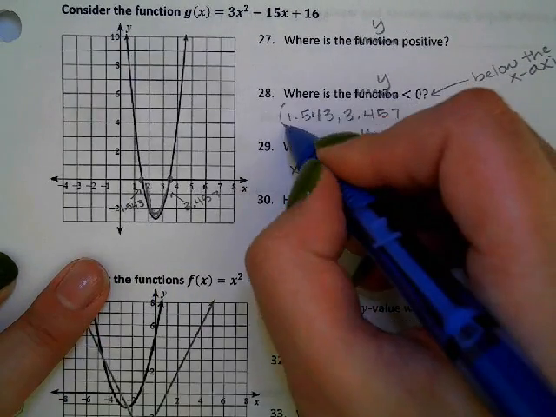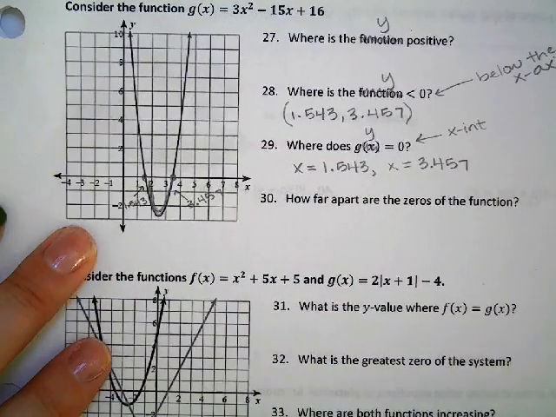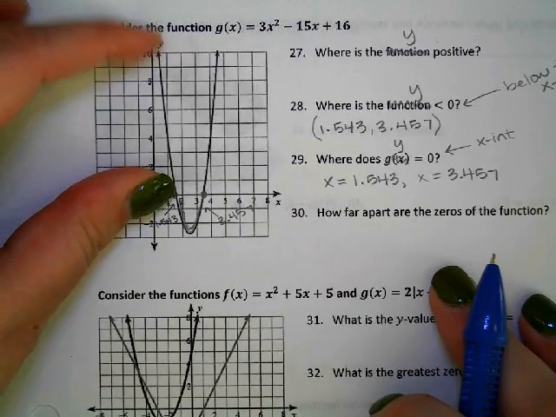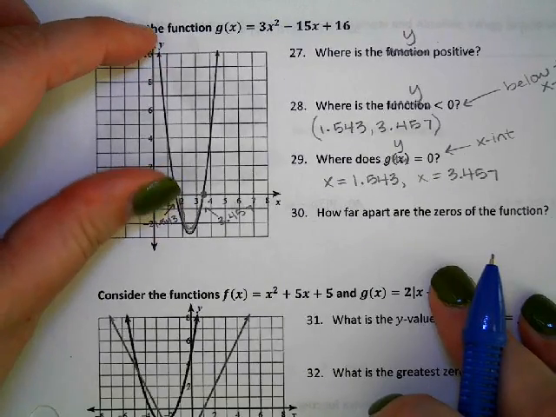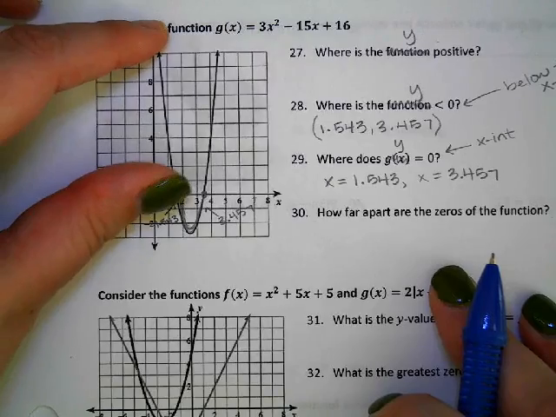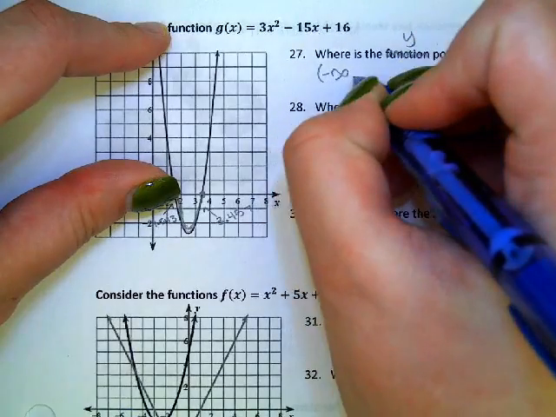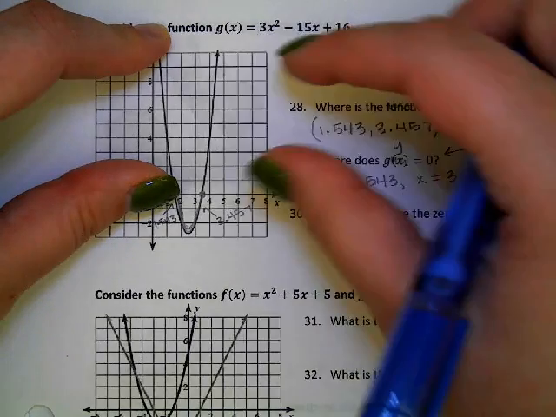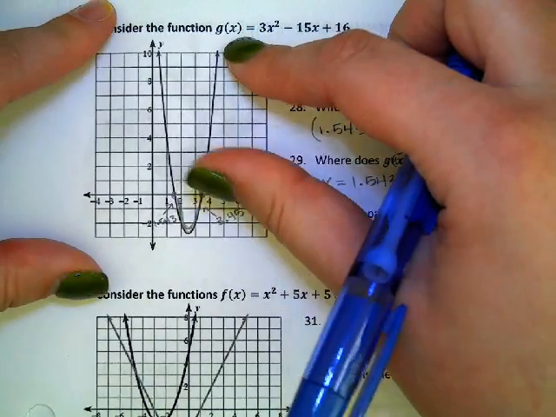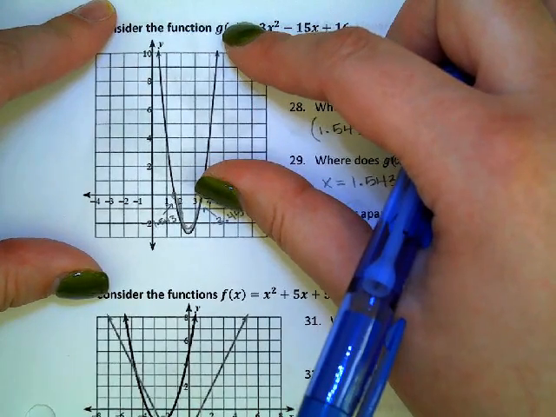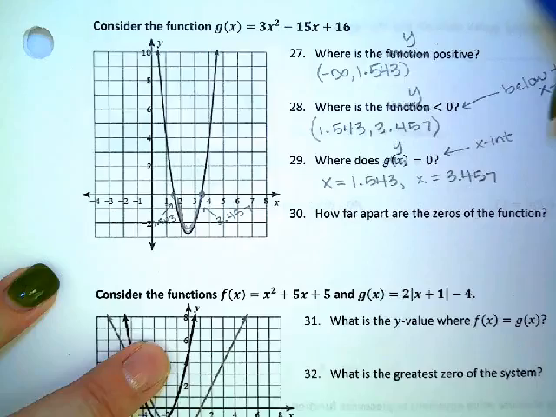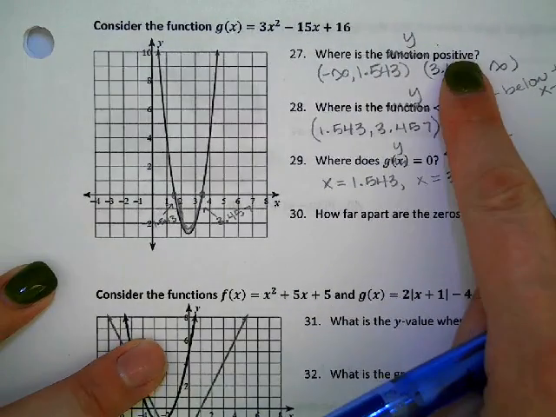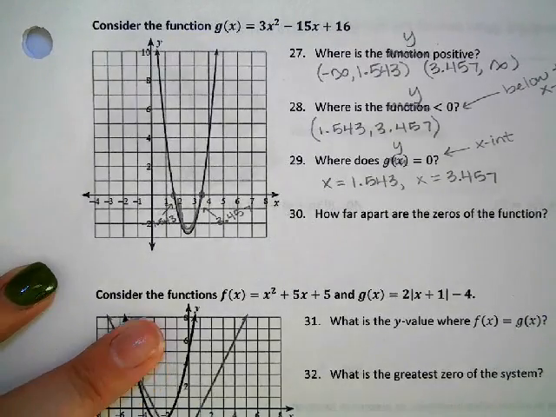Okay, so where is the function positive? Well, the first section where it's positive is right here. So from negative infinity, which is right here, to this value, 1.543. That's the first answer. And then the other place where the function is positive is going to be over here, which is 3.457 to infinity. That's the other section where the outputs are positive. And again, we're saying positive outputs, so not an output of 0, but specifically an output that's positive. So when they say where the output's positive, you're going to say anything that's above the x-axis.